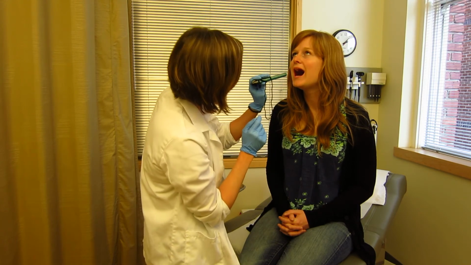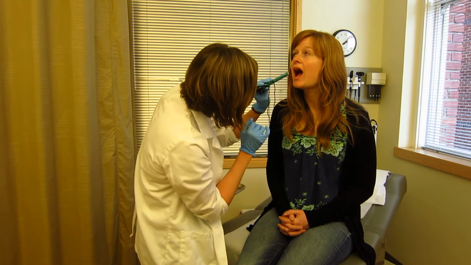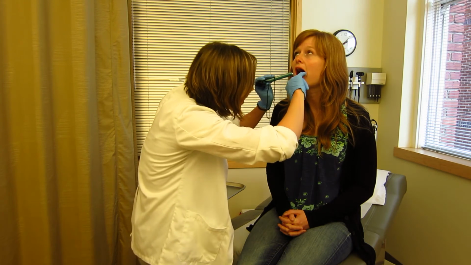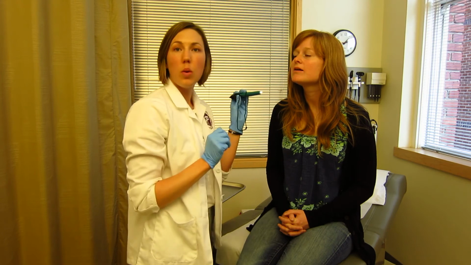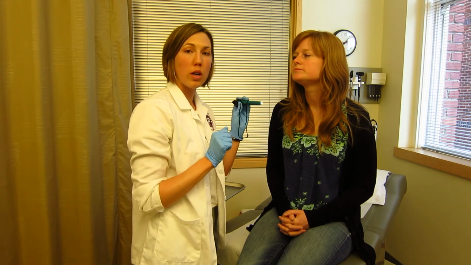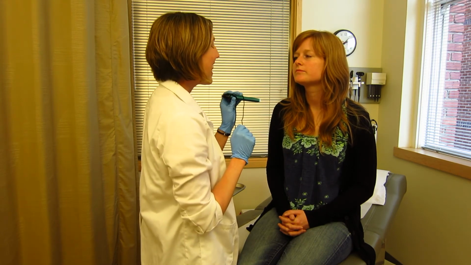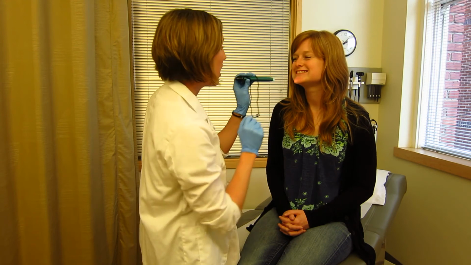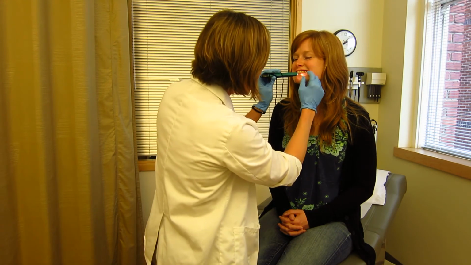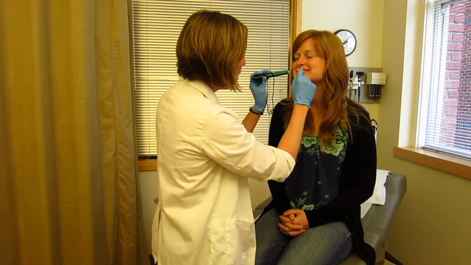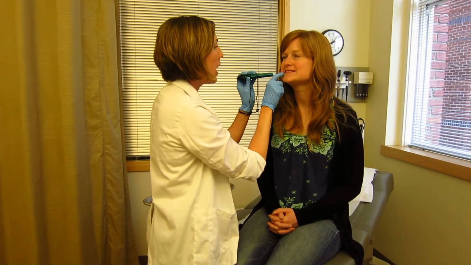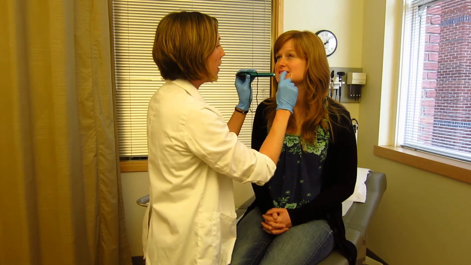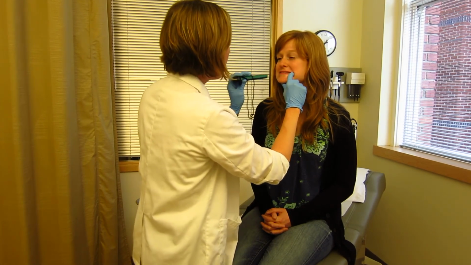Great. And then you can also see I'm looking at the surfaces of her teeth to see if there is any sign of a cavity, which would be a darkened area with irregular borders where the enamel comes together. And the last thing, can you make it so that I can really see your gums nice and well? I'm looking just at the line of her gums along her teeth for any sign of swelling, bleeding, oozing of anything, and all of that looks normal.